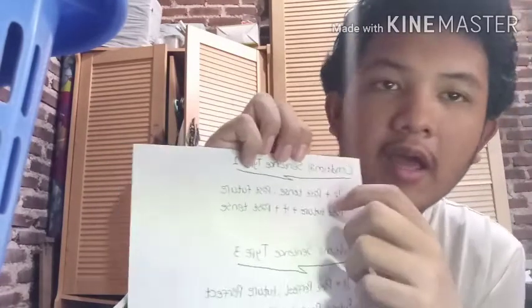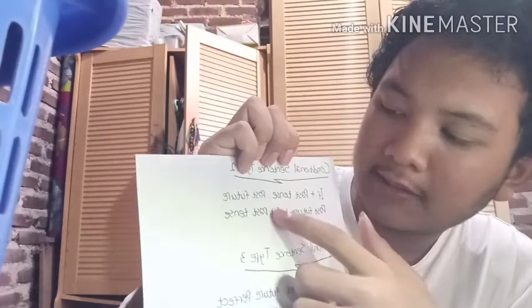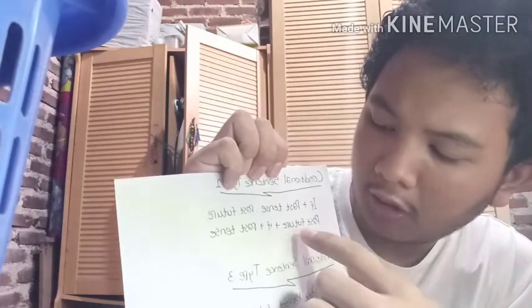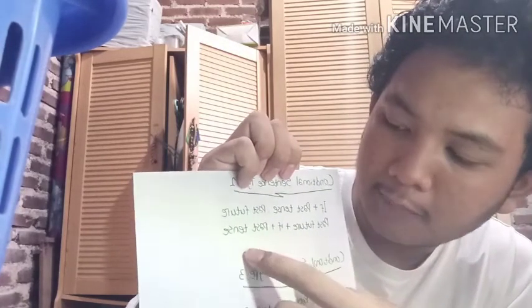Conditional sentence type 2 has a formula if plus past tense and then past future, or past future plus if plus past tense.